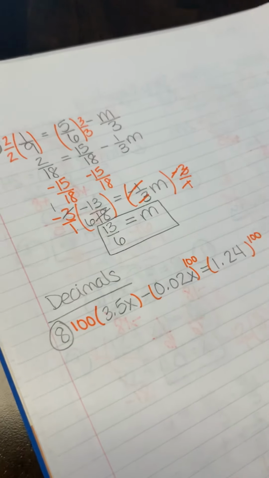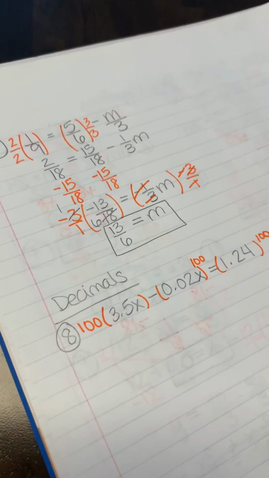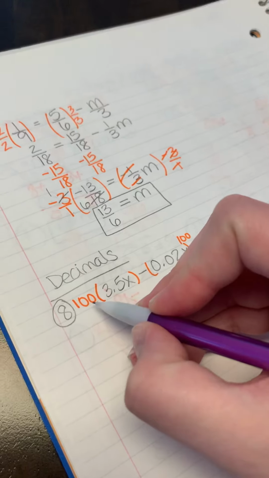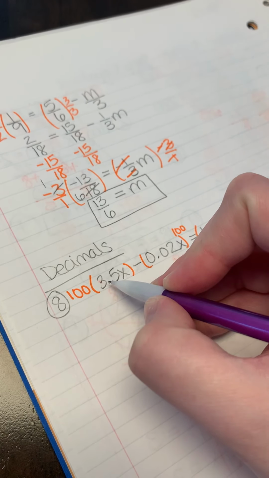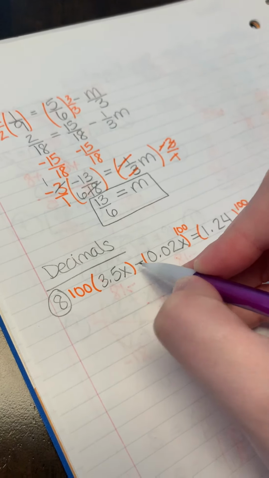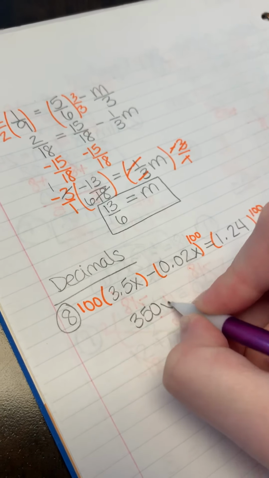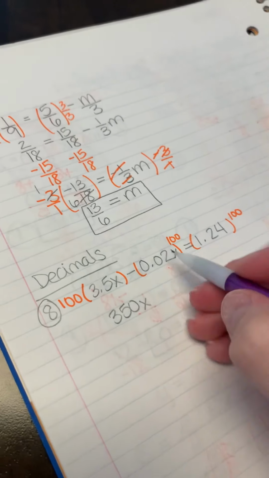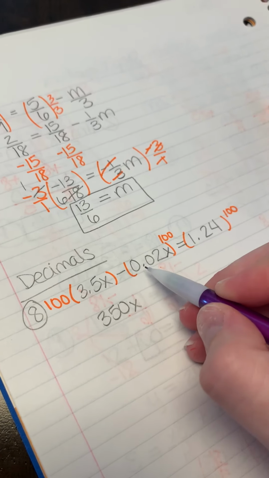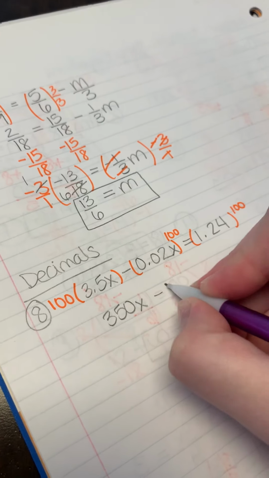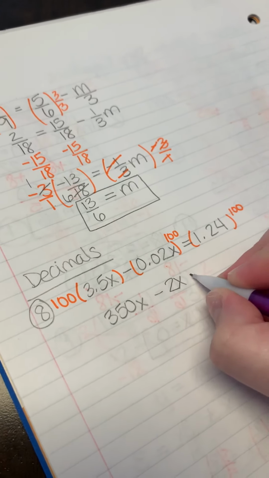By doing that, we can move the decimal and make our numbers have decimals no more. 100 times 3.5 will move our decimal, and we now have 350x. If I multiply negative 0.02 times 100, we now have negative 2x.